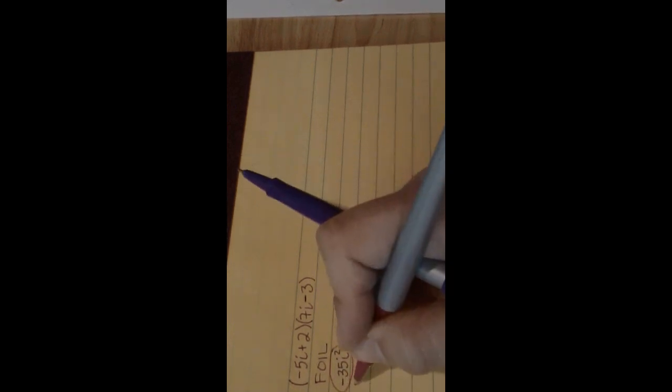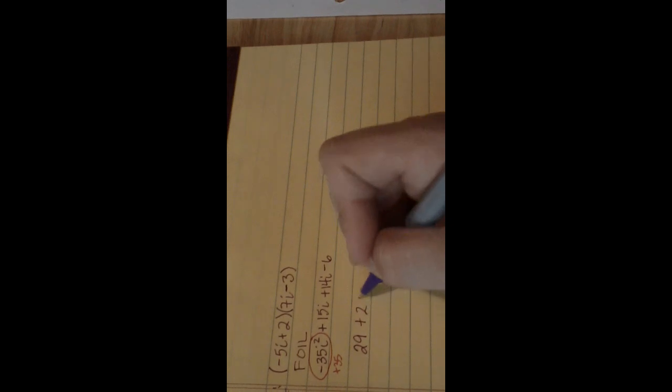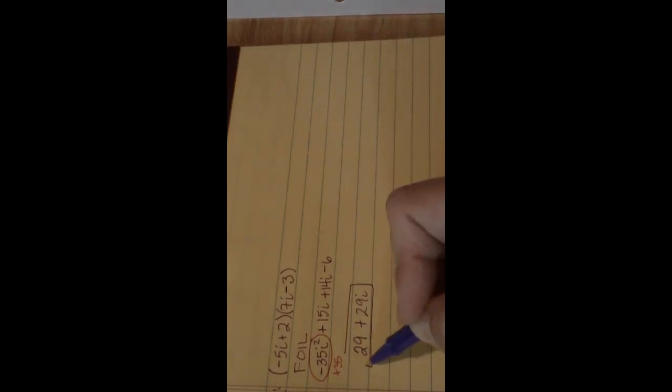Remember that we're going to change that i squared to negative 1, which makes this term positive 35 with no i. And we'll combine the positive 35 with a negative 6 because they're both real numbers, to get 29, and then 15i plus 14i is 29i. And that is in standard form, so we're finished with that problem.